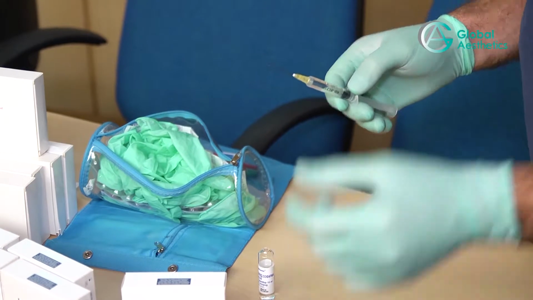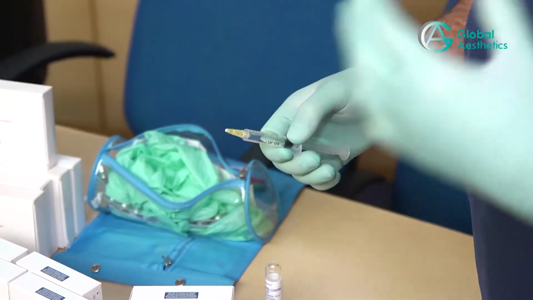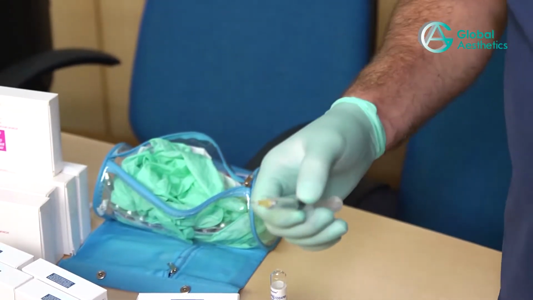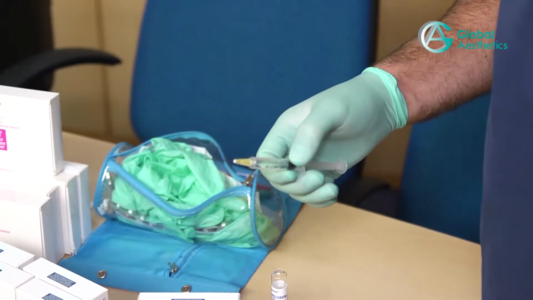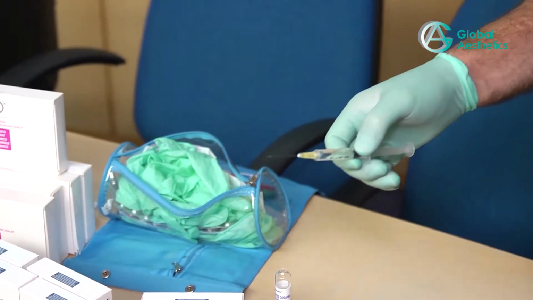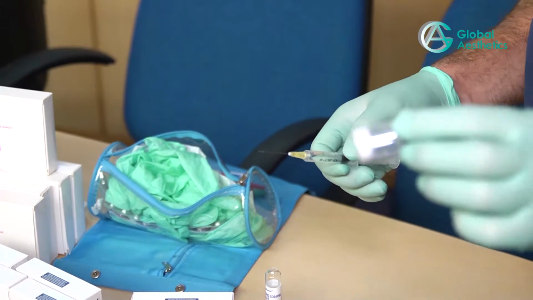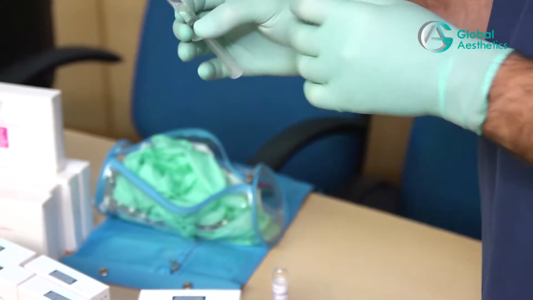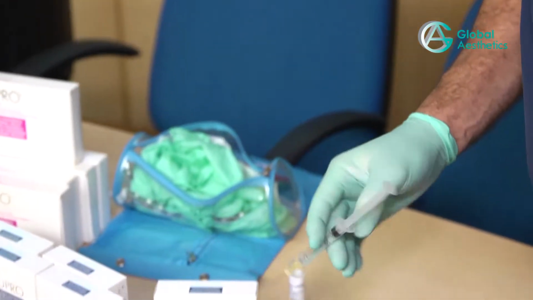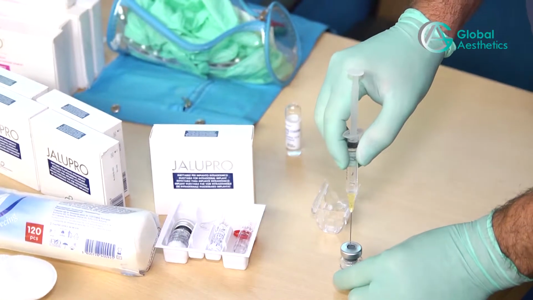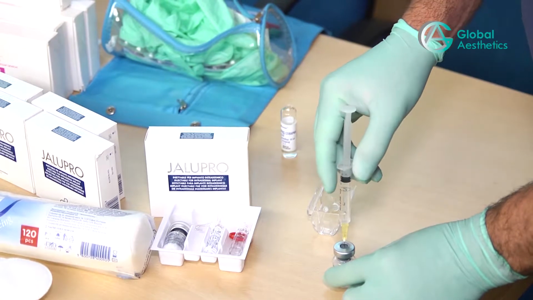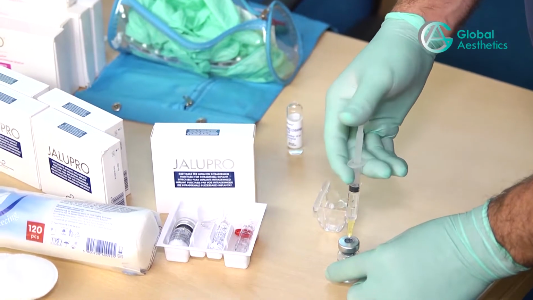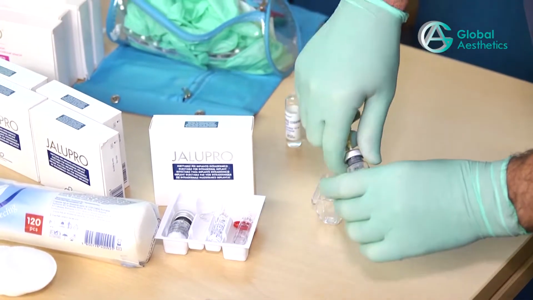If I see the skin is very damaged, with loss of collagen, I use more amino acid. In this case, I use the standard solution.